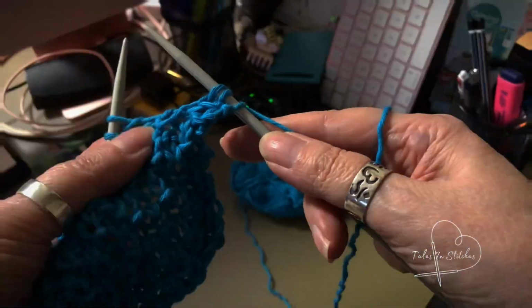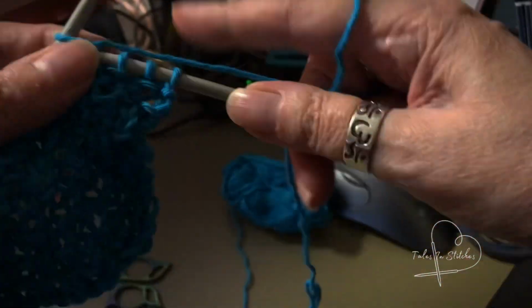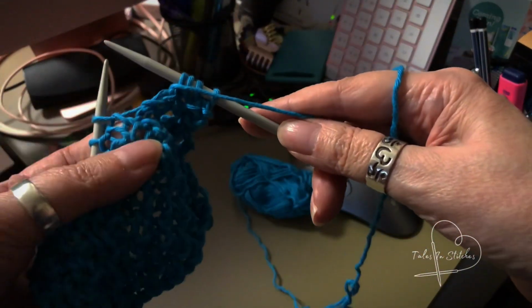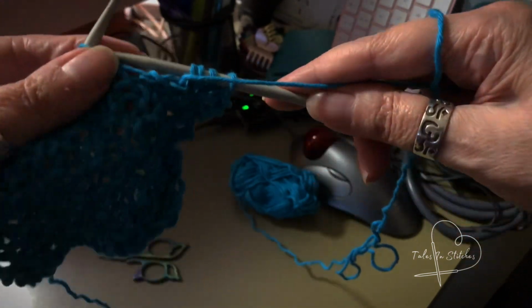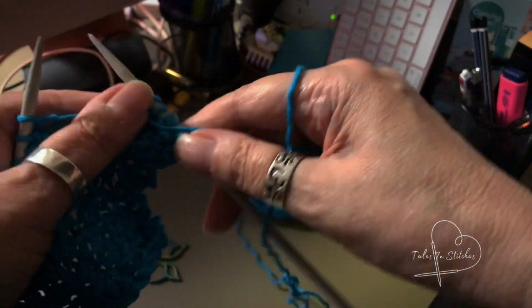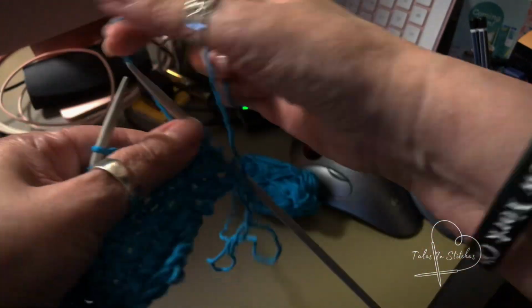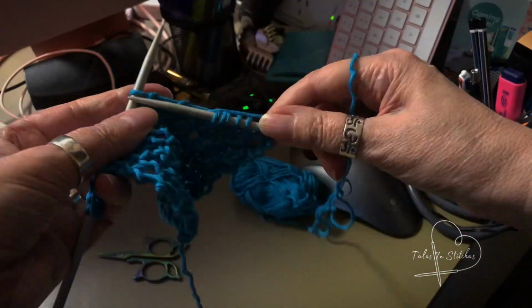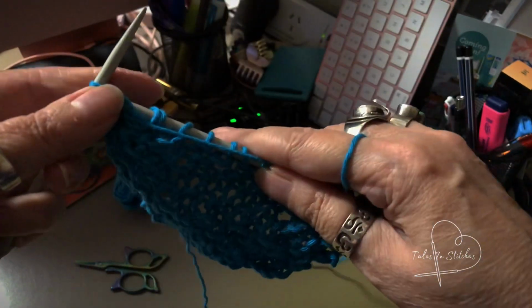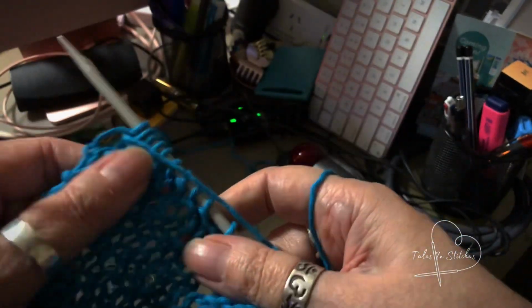See the bobble, the purl stitch? That becomes a knit. That knit stitch becomes a purl. And we're going to do that all the way till the end of the row. That's the end of row 3.